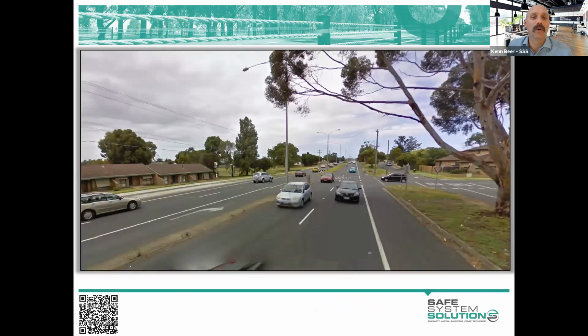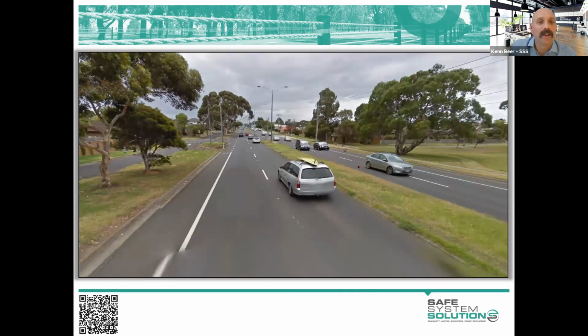Let's just have a quick look at the site from ground level. There you go. You can see the vehicles coming out there. You can see the bus stop over here. It's looking very, very good there. There's that sort of culvert drop-off bit there. Two lanes in each direction there. Service roads and trees, bit of a median there.